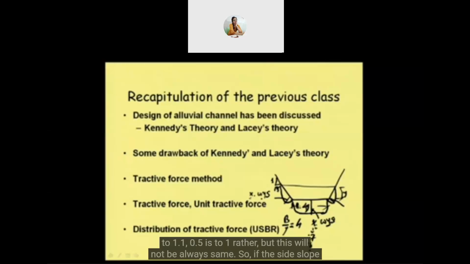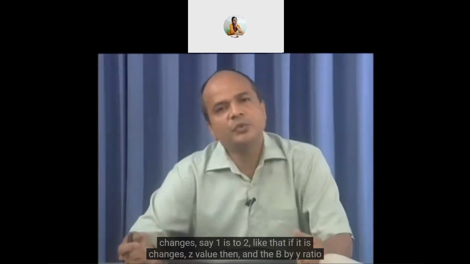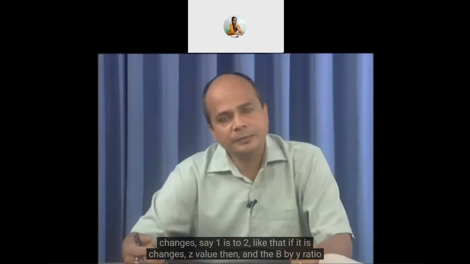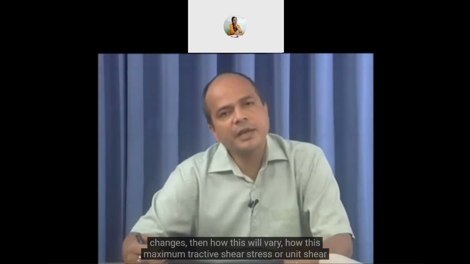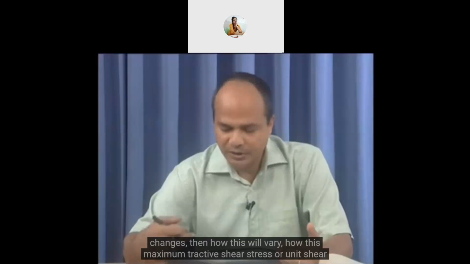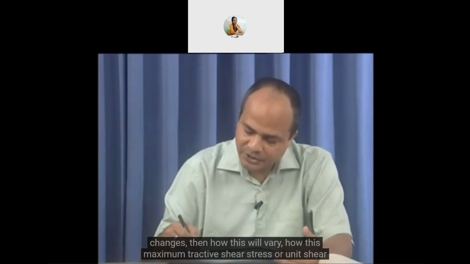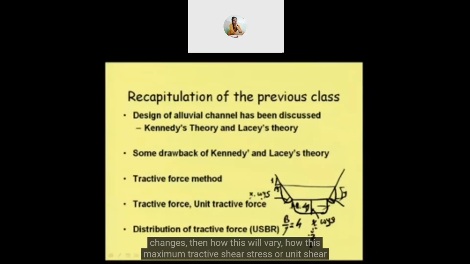So if the side slope changes, say 1:2, like that, if Z value changes, and the B by Y ratio changes, then how this will vary, how this maximum tractive shear stress or unit shear force varies, that we need to know. And USBR, United States Bureau of Reclamation, again gave some curve for that. These curves can be used for design of tractive force. Let us see how these curves are.